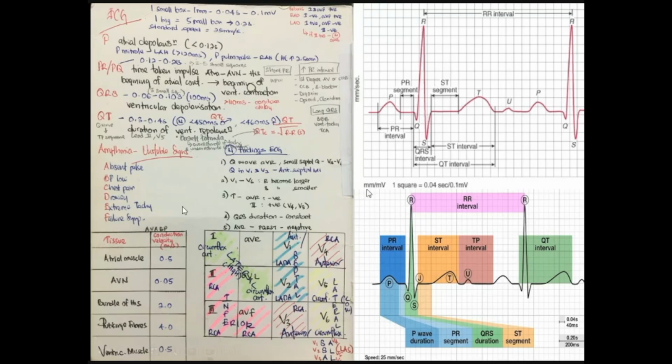One page note on ECG for MCQs. So in ECG, you have to divide it into a few segments and components. You have your P wave here. From the beginning of P to the beginning of R is your PR interval. All these can come out in your MCQ.